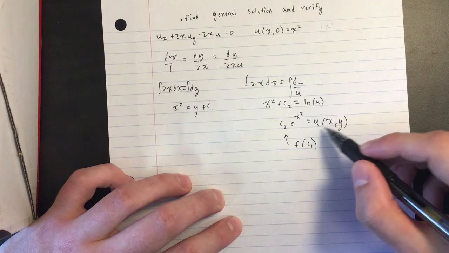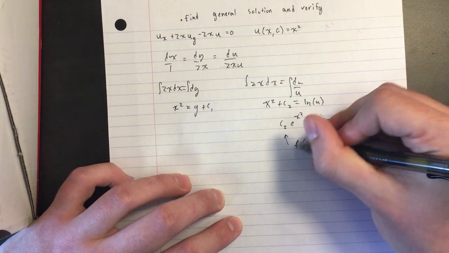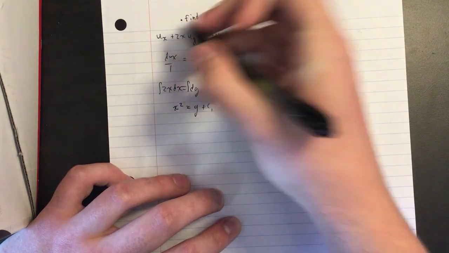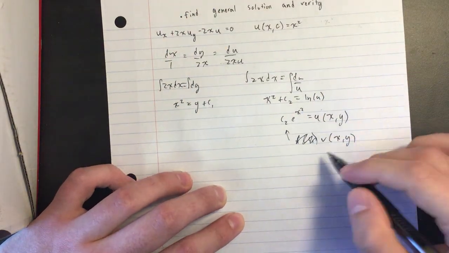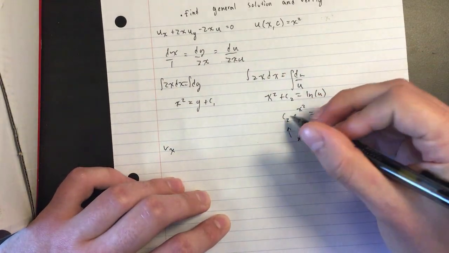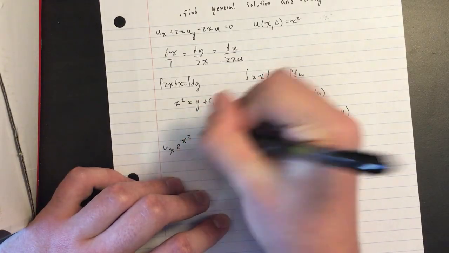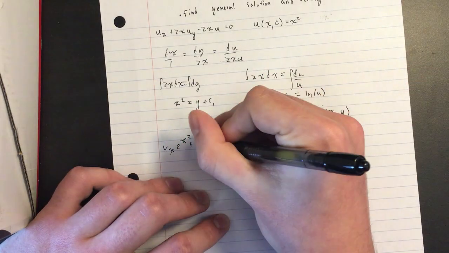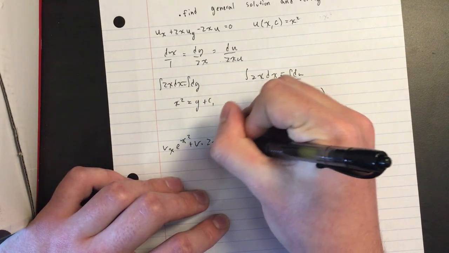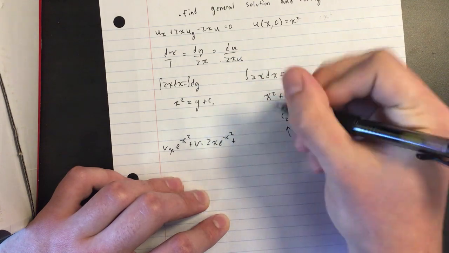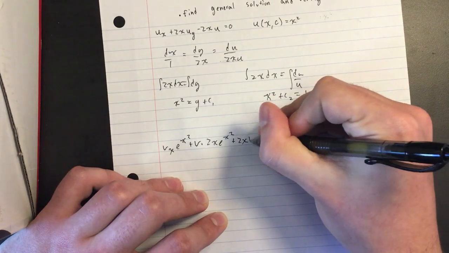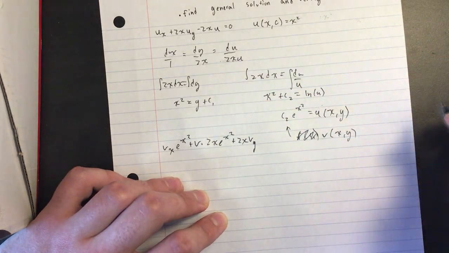So if we take the partial of u, actually we'll say this is like v of x y or something, and we can say the partial with respect to x of this is going to be vx times e to the x squared, and then the other way that can go is v times 2x e to the x squared, plus this term, which is 2x vy, no extra term.